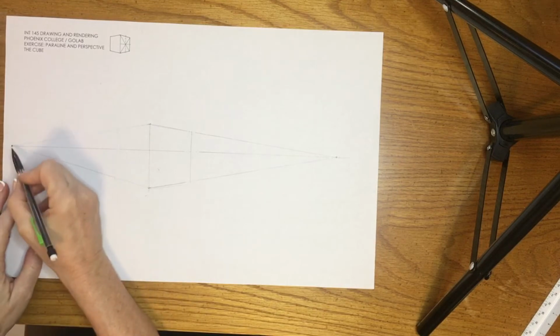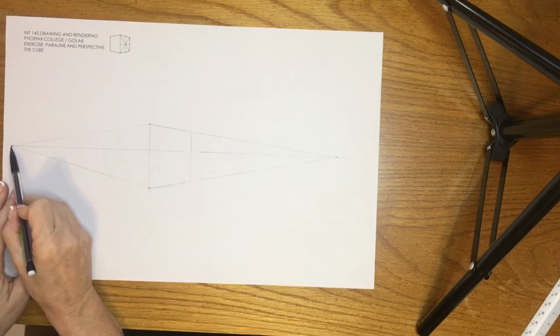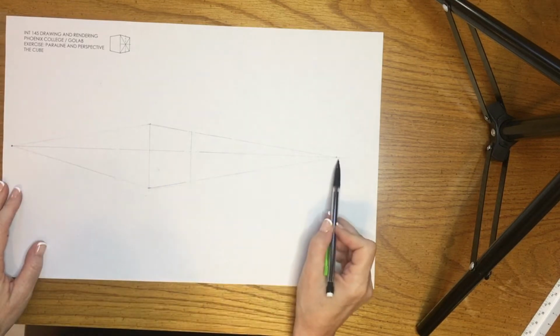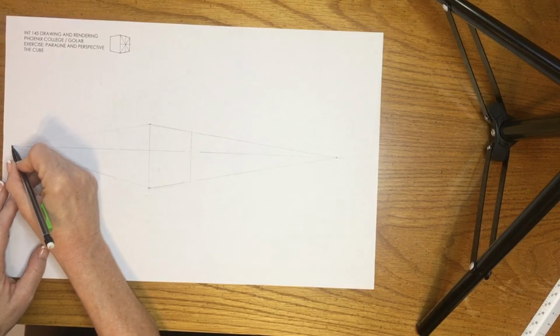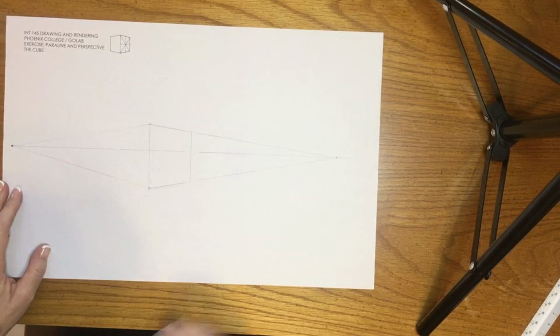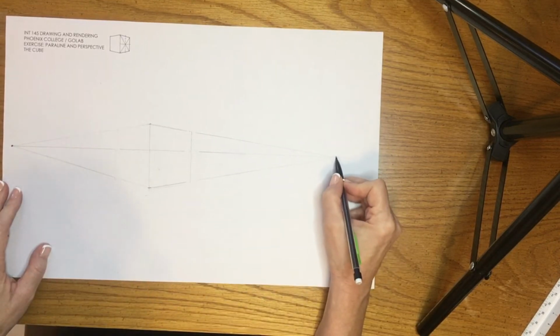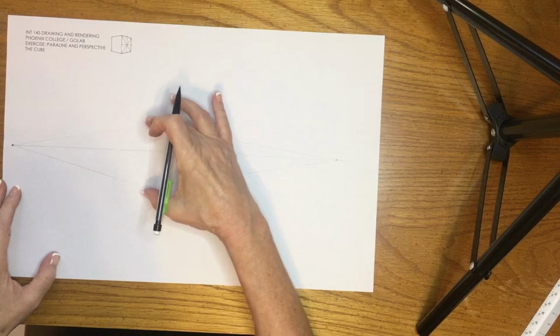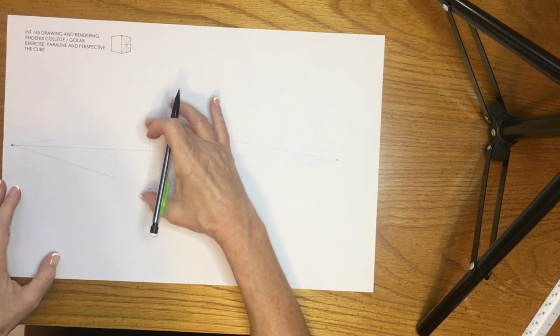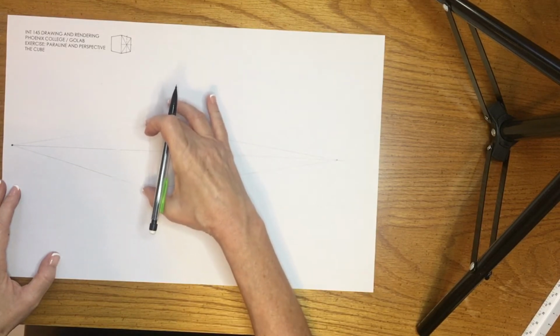First, start by drawing a horizontal line across the page. Place a vanishing point on the horizon line on the left and on the right. Then place a long line right on that horizon line. It doesn't have to be equal distance above and below.